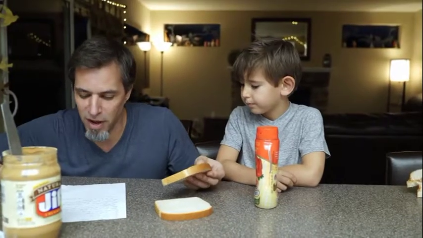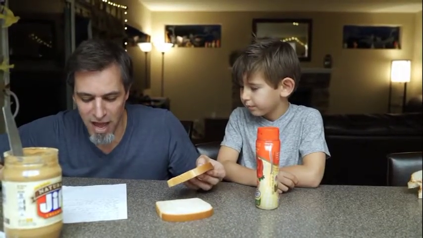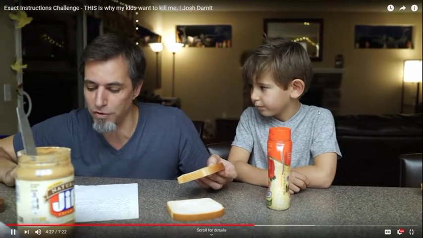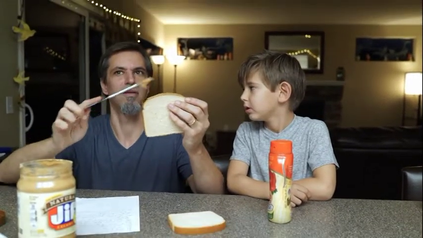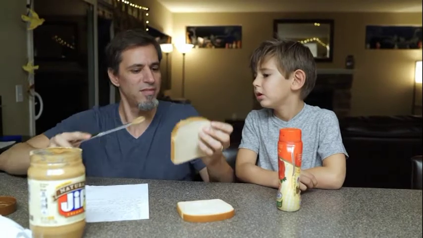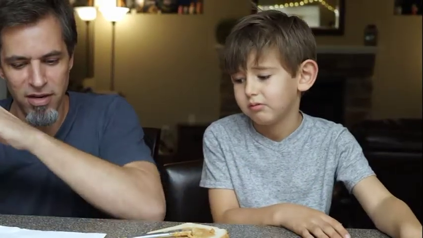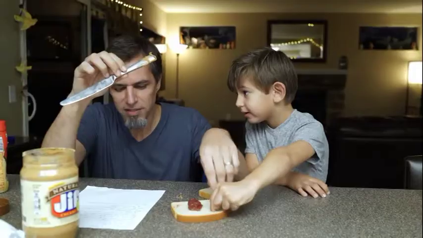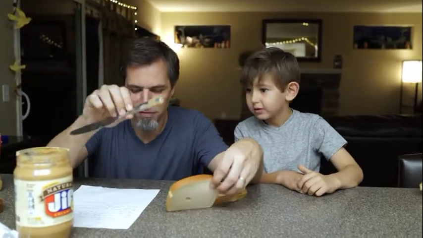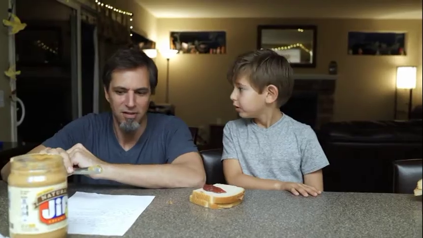Take one piece of bread and take the butter knife that has the peanut butter on it and spread it all over the top of the piece of bread. Dad, that's the top. I mean the sides. Squirt some on another piece of bread. Take the butter knife, rub it all over the top of the piece of bread. I quit. You're not making any sense.